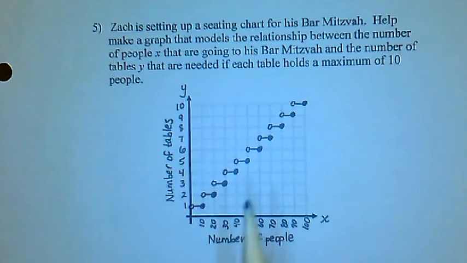The next thing I want you to think about is, if you had 0 people at a table, you'd need 0 tables. So if you wanted to put a dot there, you could, but it's not necessary. Then, remember, it maximum holds 10 people. So can one table have 1, 2, 3, 4, 5, 6, all the way up to 10? Yes. So that's where our step function comes into play.